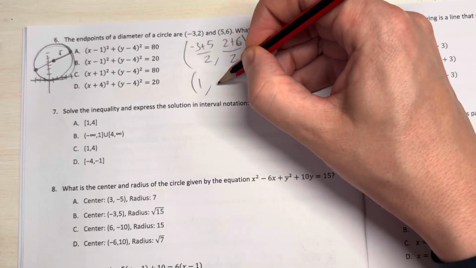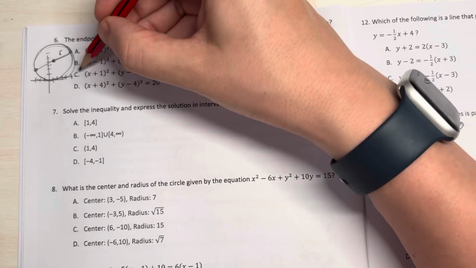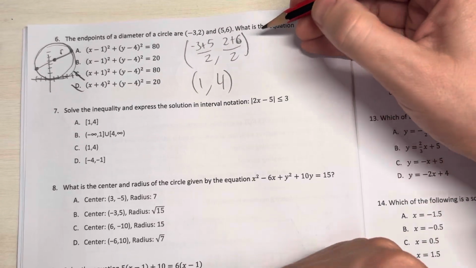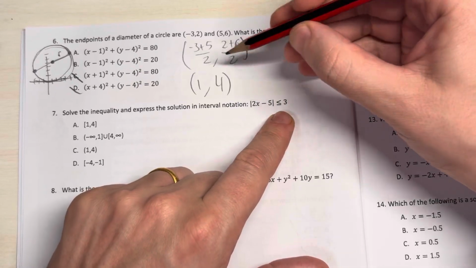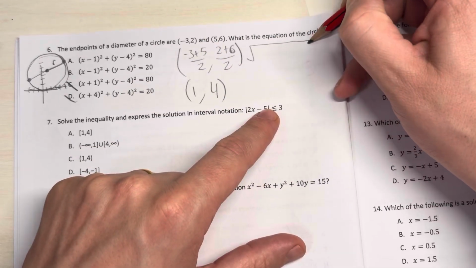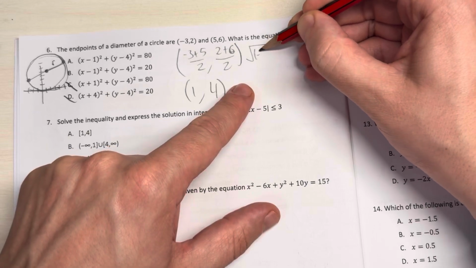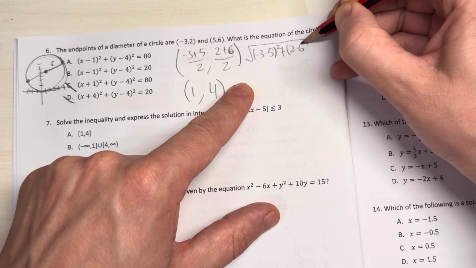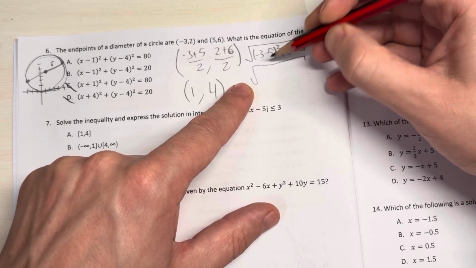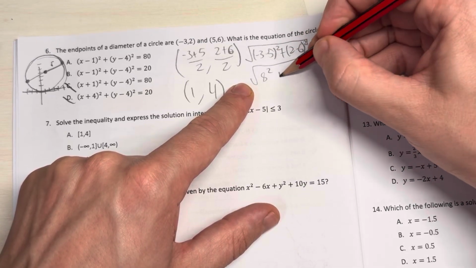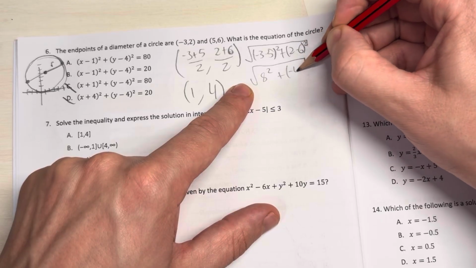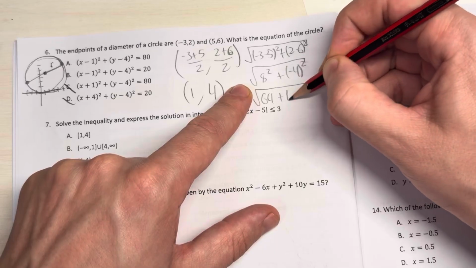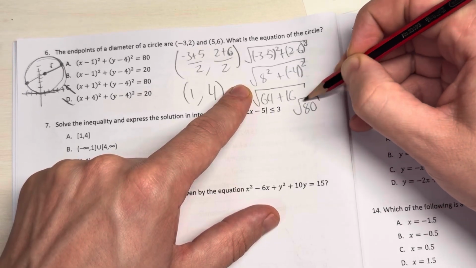So we get (1, 4). So we already know that it's not these two. We need (1, 4). And then to find the radius, we need the diameter divided by 2. So the diameter is going to be, apply the distance formula here: the square root of (-3 minus 5) squared plus (2 minus 6) squared, which is 8 squared plus, be careful here with your negatives, (-4) squared, so it's the square root of 64 plus 16, root 80. This is the diameter.